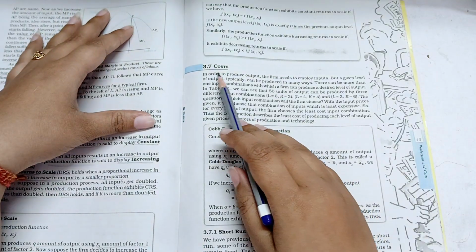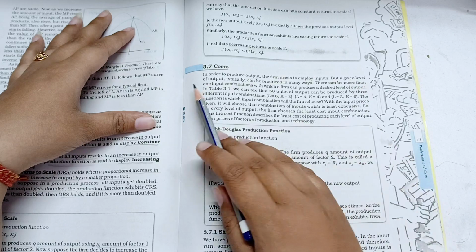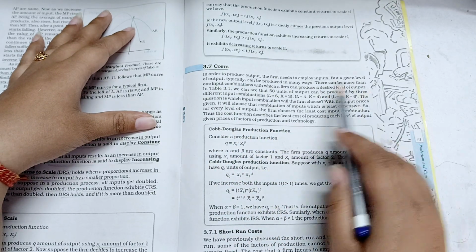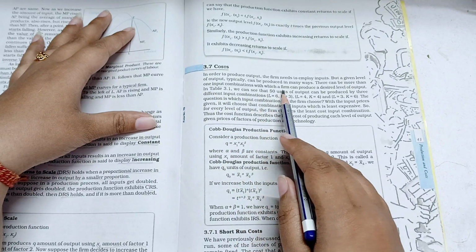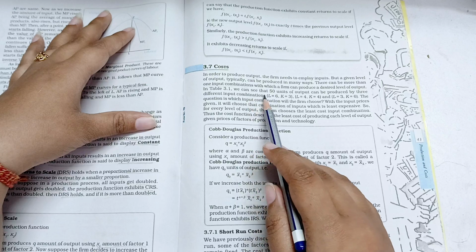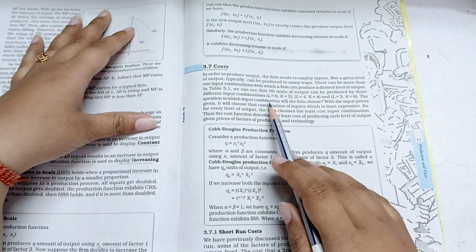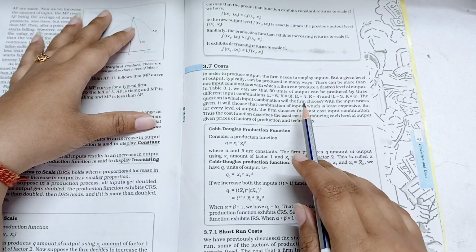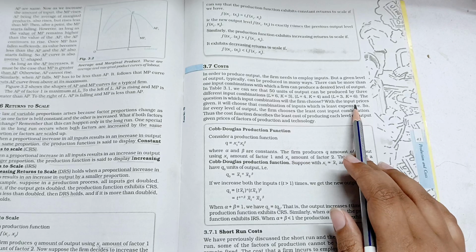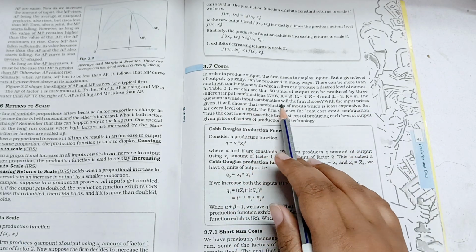Cost. In order to produce output, the farm needs to employ inputs, but a given level of output typically can be produced in many ways. There can be more than one input combination with which a farm can produce a desired level of output. In table 3.1, we can see that 50 units of output can be produced by three different input combinations: L equals 6, K equals 3; L equals 4, K equals 4; and L equals 3, K equals 6. The question is, which input combination will the farm choose?